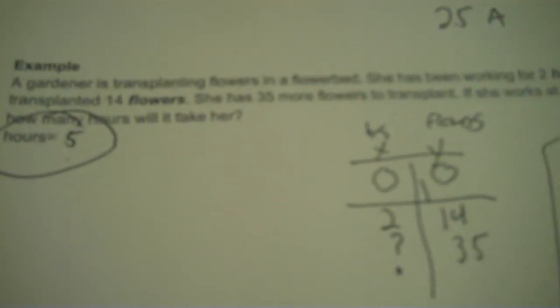Yes, guys, you're not telling me anything you don't already know. I could just take 14 divided by 2, 7 flowers per hour. I got 35 flowers, 35 divided by 7 is 5, okay? I'm not going to fight you if you do that on this assignment. I'm not. You can do it that way.